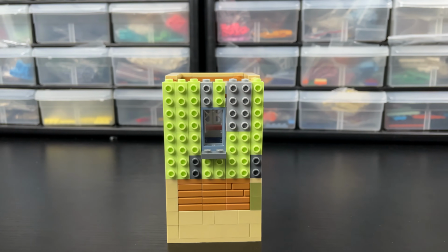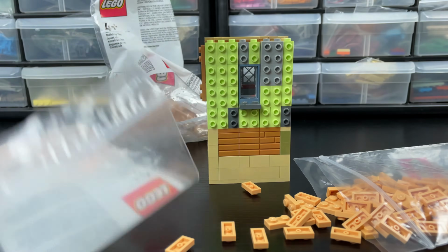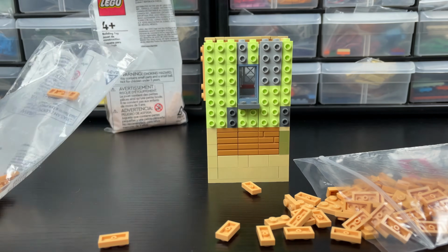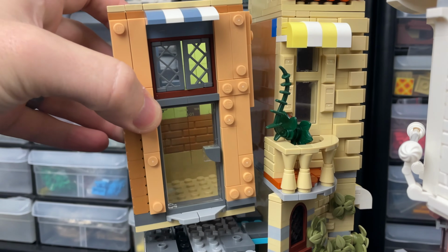Next up is the warm tan building. Unfortunately, all the snot bricks I have on hand right now are this bright neon color, but I really like the colors of this build. I love the sand blue and the white outline with the warm blue.